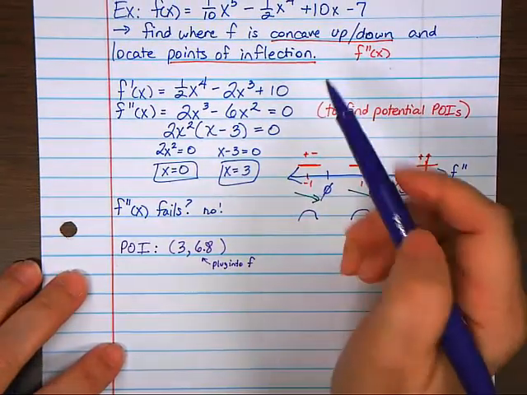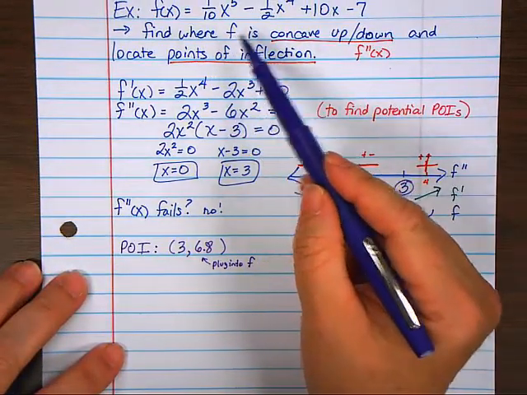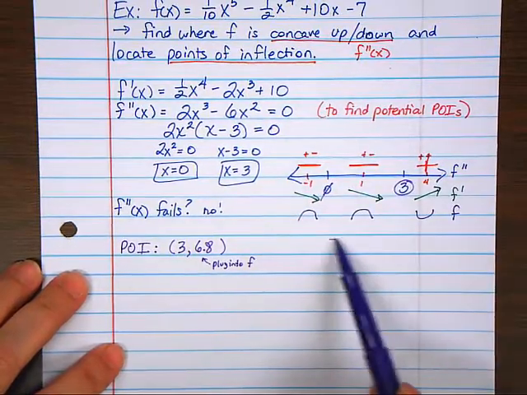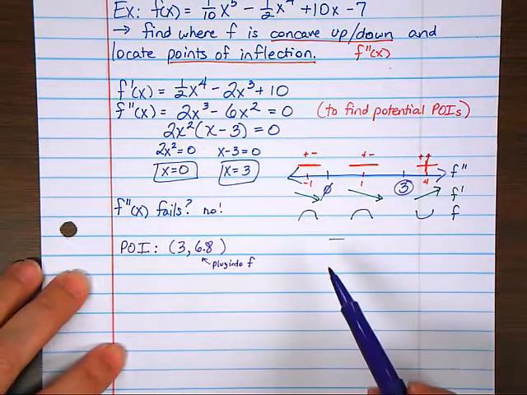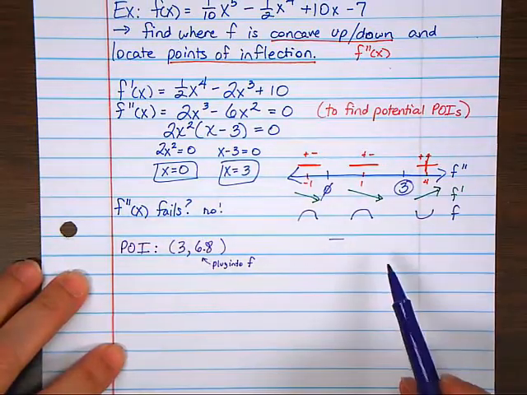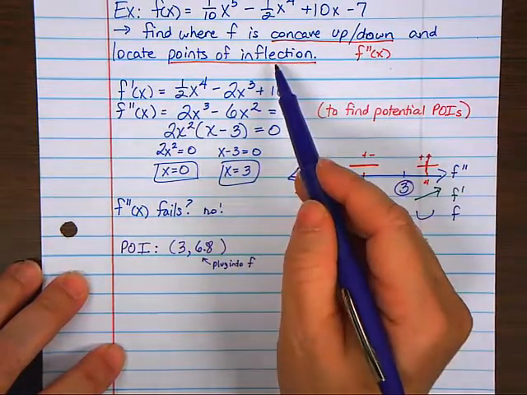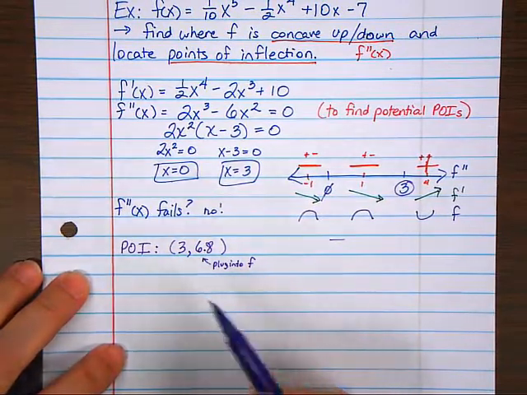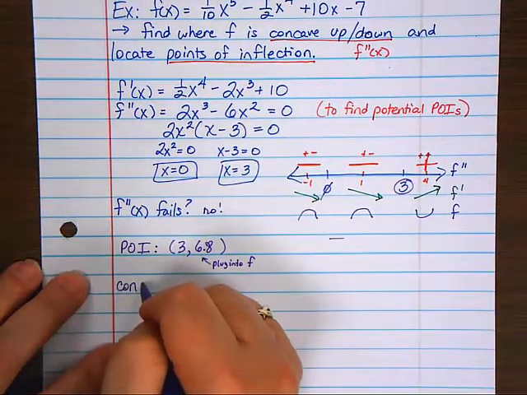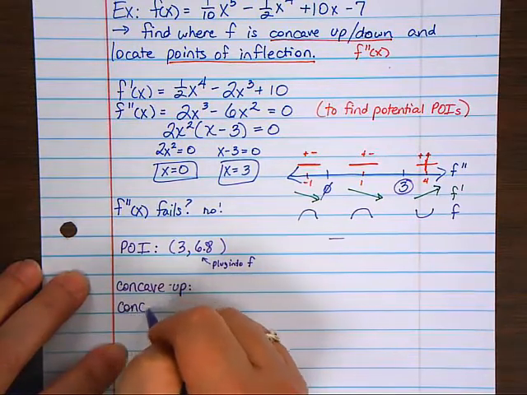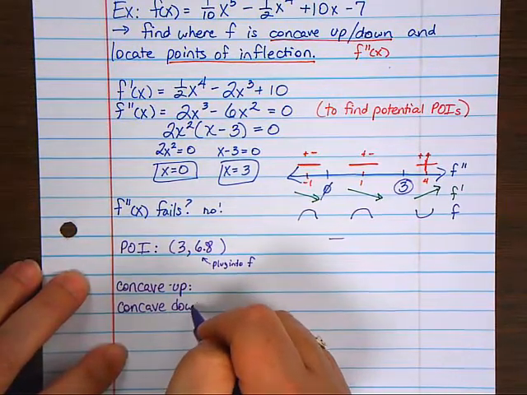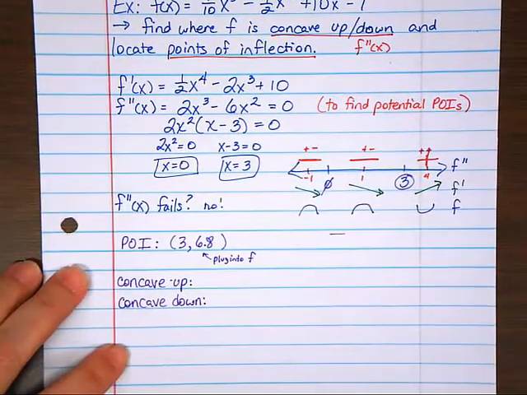Okay, so let's go back to the question. It says find where f is concave up and down. I did, but that's not enough of an answer. A sign chart is not considered an answer in calculus. You have to write it out. And find the points of inflection. I already did the second part. Now I've got to do the first part. So concave up, dot, dot, concave down, dot, dot. I needed an interval notation.